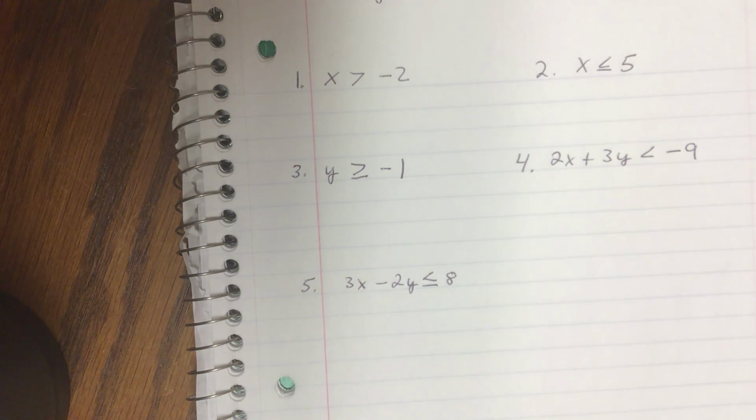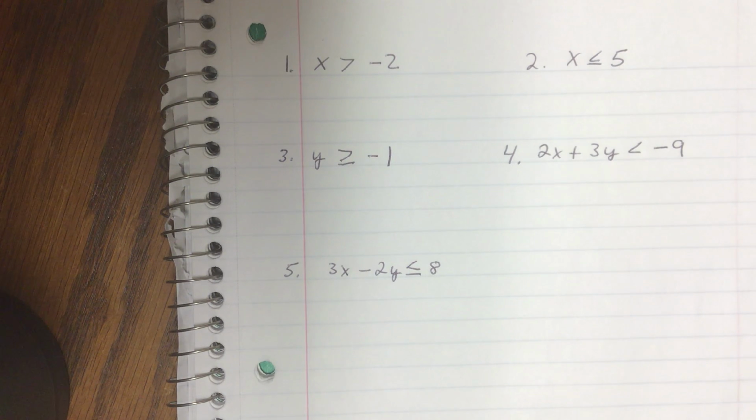All right, today we're going to be going over graphing inequalities of linear functions. So the first couple we're going to talk about are just whether you have a vertical or a horizontal line, and then we're going to talk about what it means to be greater than or less than that value. So if you look at this first one, for example, it says x is greater than negative 2. Now you can think about all the x values that would be greater than negative 2.